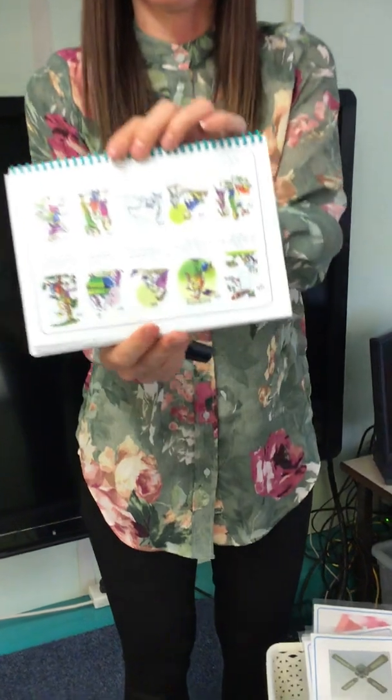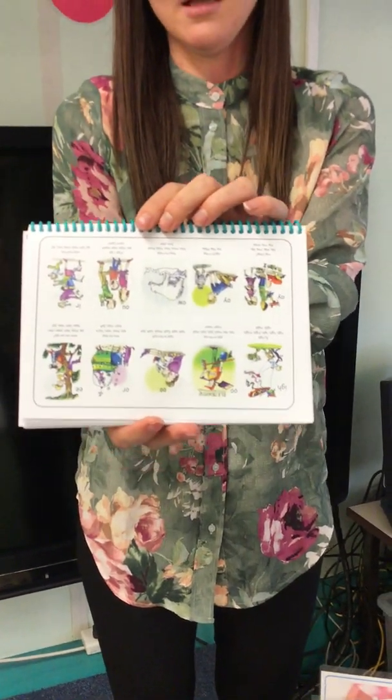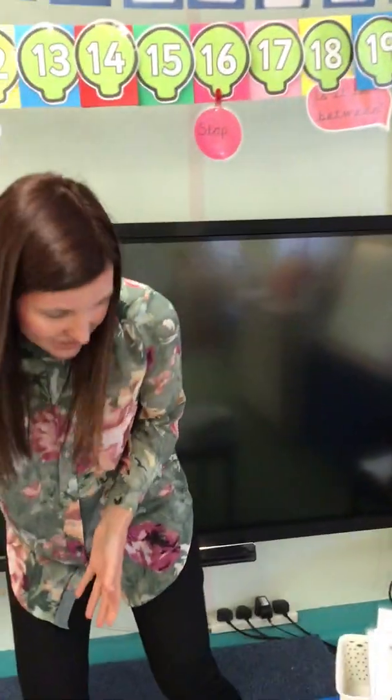And then as we go through the digraphs and trigraphs as well, it's just got further visuals for each of them again. And when I mentioned the resource pack earlier, we'll also have a list of the further ones and further examples for the activities that you can do with your children. So that is just a whistle-stop tour around phonics.